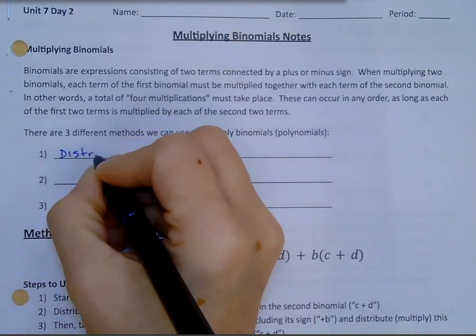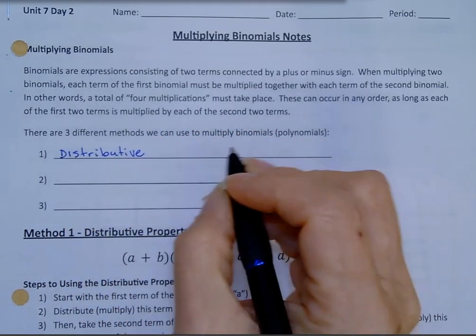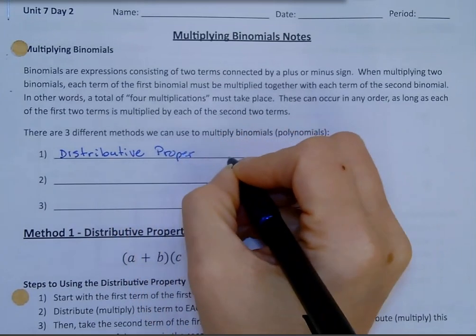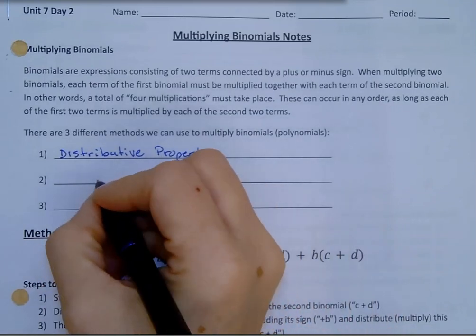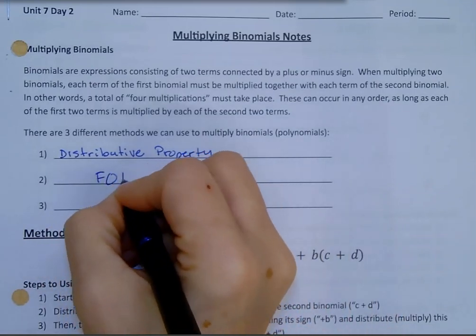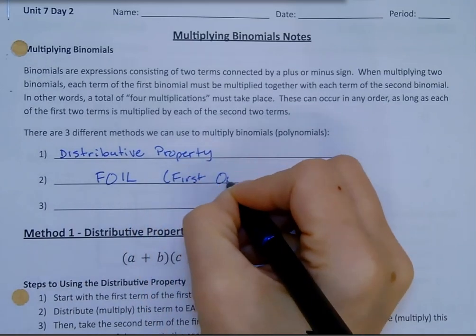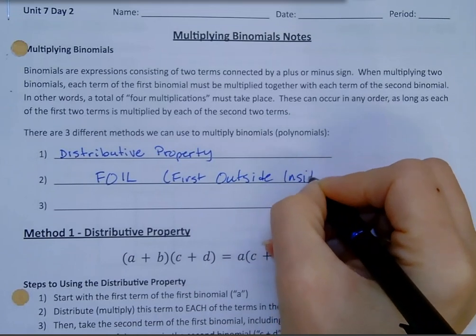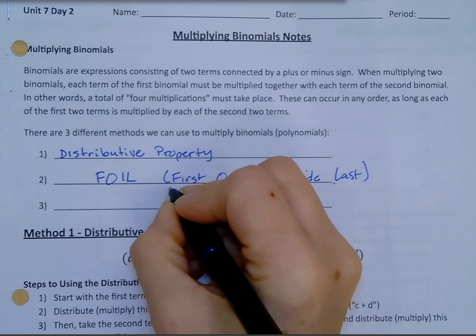You have used distributive property in the past, but usually with only one term. So we're going to say distributive property, and then the next method we're going to use is called FOIL, and it actually stands for first, outside, inside, last. That's where we get FOIL.